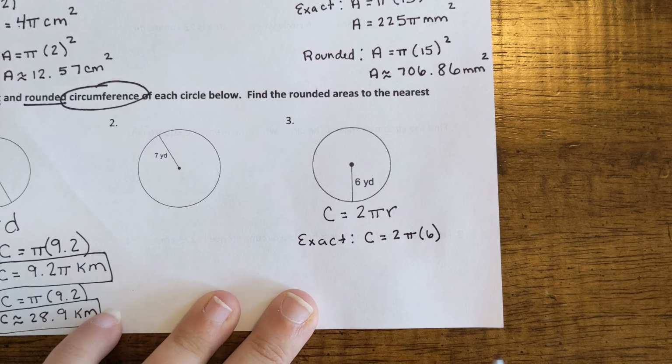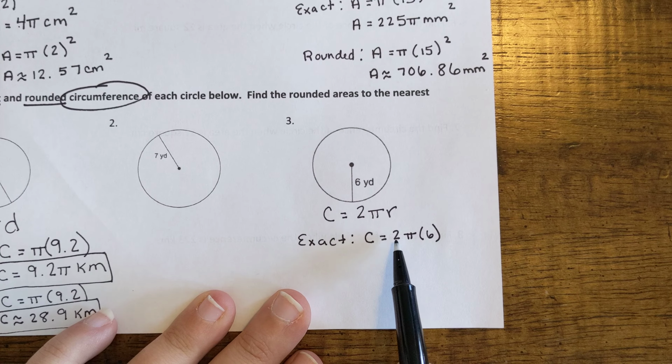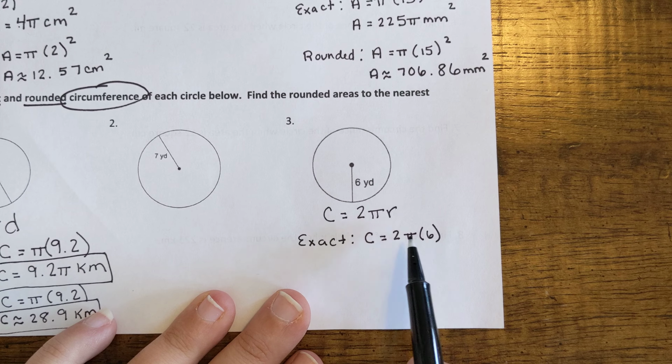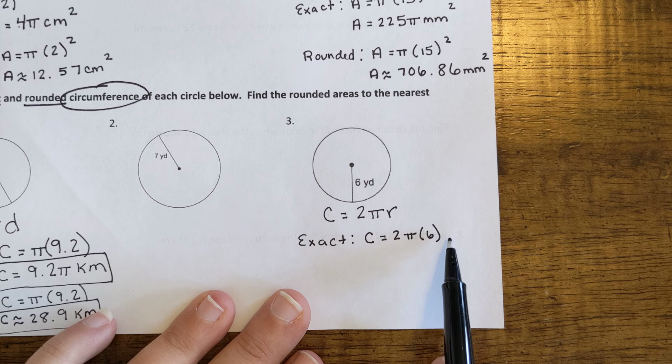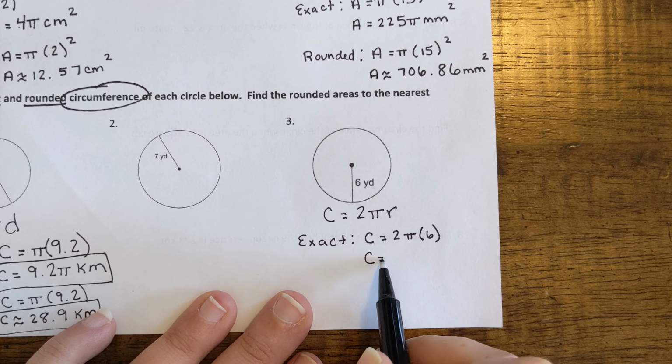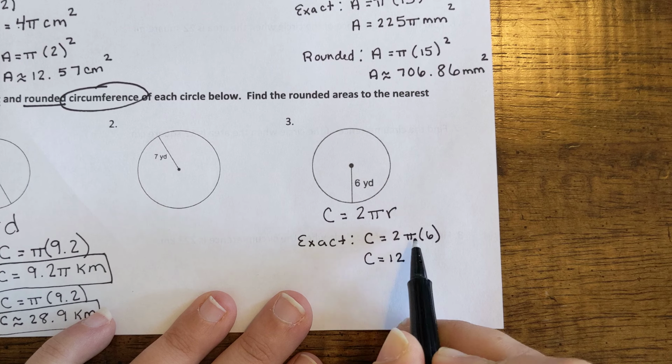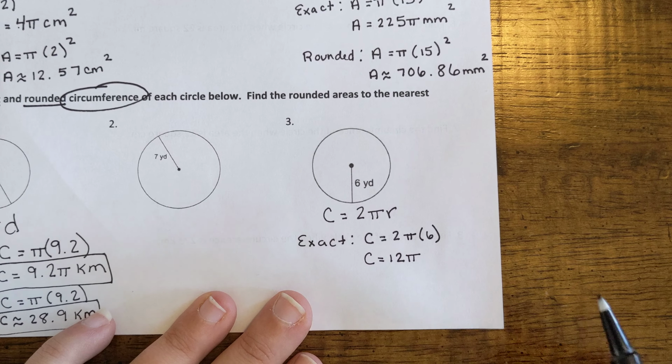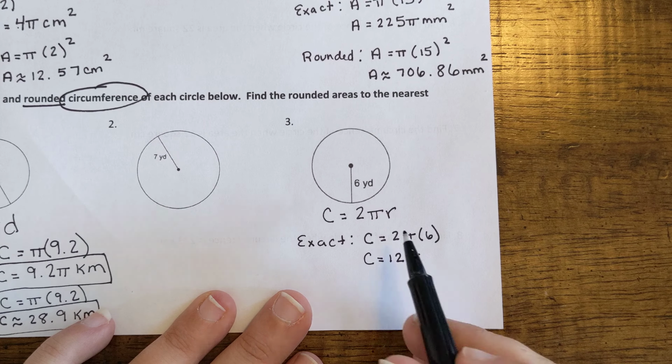Since for exact answers you're not typing pi in, the only numbers we have to multiply then are 2 times 6. So 2 times 6 is 12. You didn't type pi in the calculator, so it must stay in your answer because it doesn't disappear.